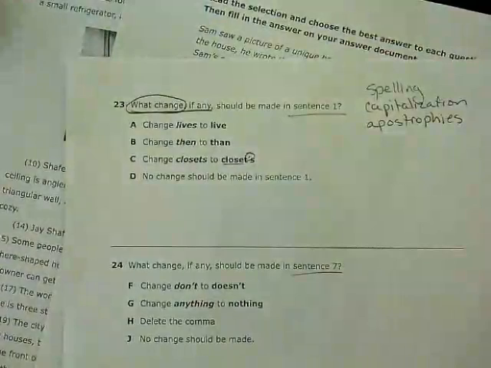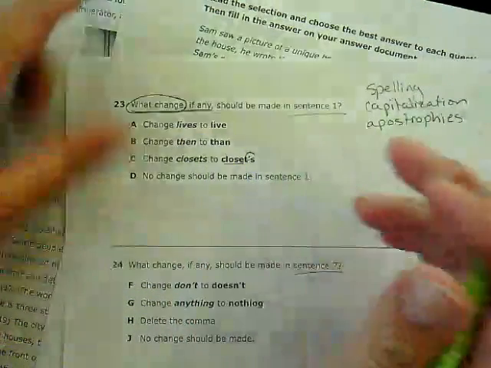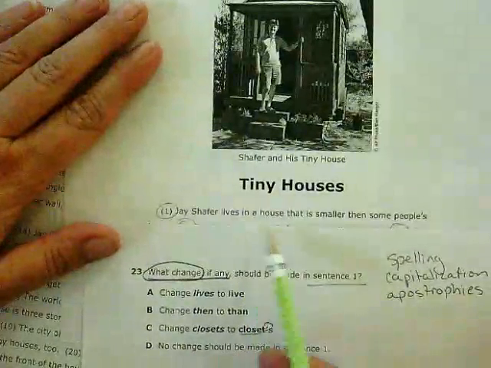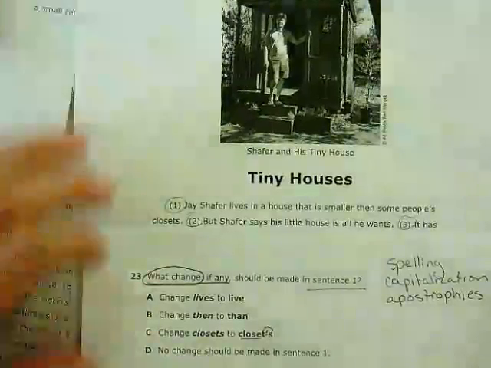So when I look at this, I say, okay, what do I need to do? Well, it's asking about sentence 1. So I think I need to go back to sentence 1 and definitely reread it. But it would also make sense to try and find the words and plug them in. So let me show you what I mean. Here is sentence number 1.